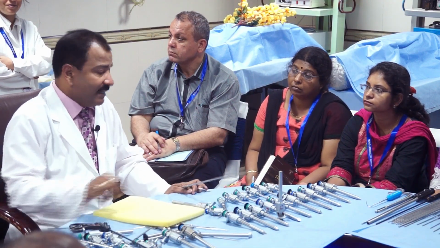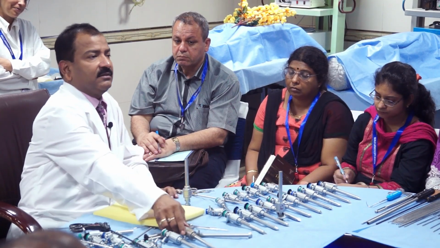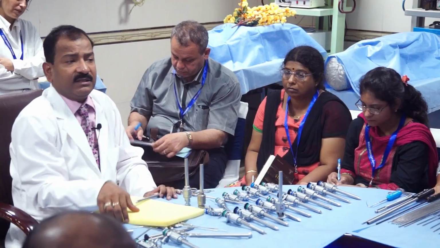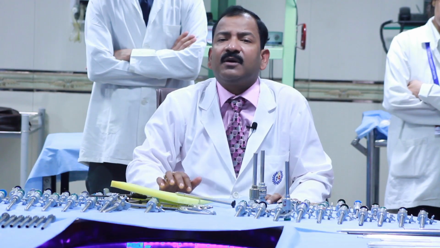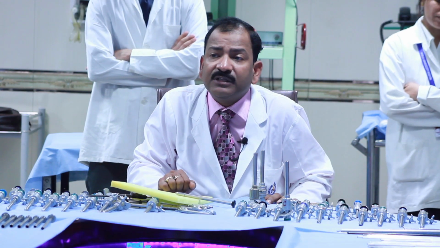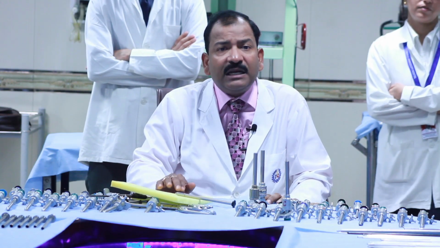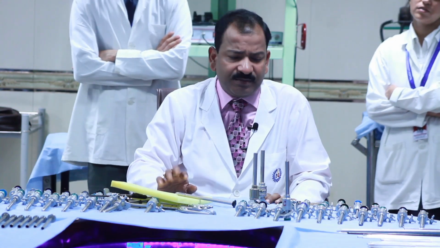So the second pillar of minimal access surgery is task analysis. Task analysis is very, very important. Task analysis means sequential steps of the procedural and executional task. What does it mean?